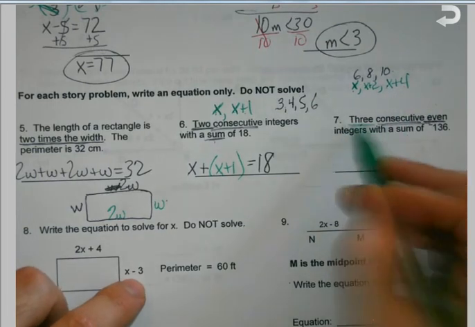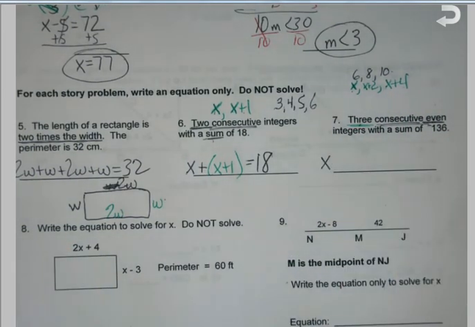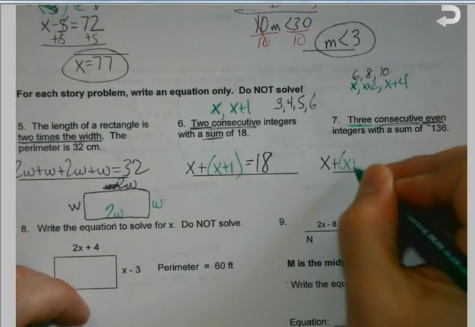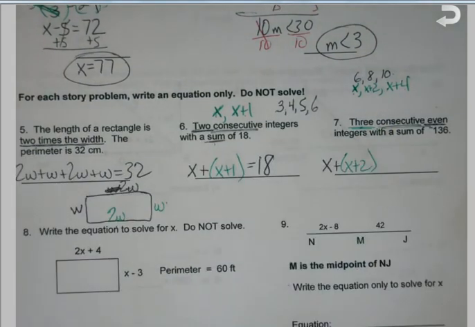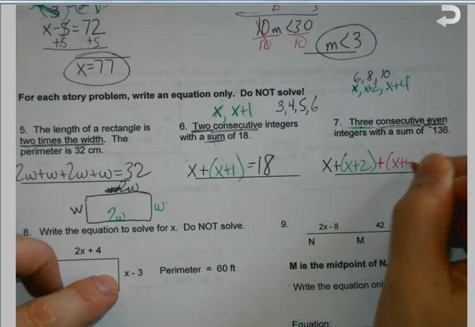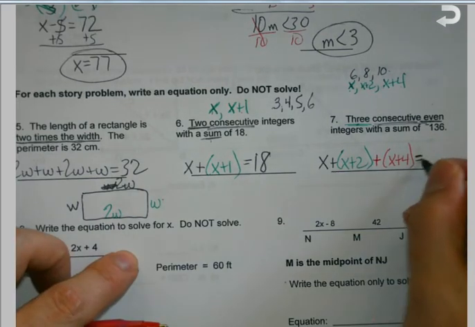So if I want to do the first 3, so there's my first one. Then here's my second one. And then finally, here's my third one. I keep going up by 2 each time. And then they tell me what it equals.